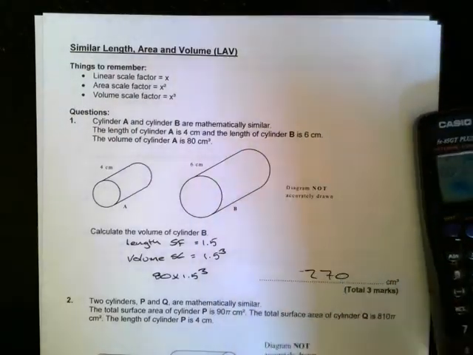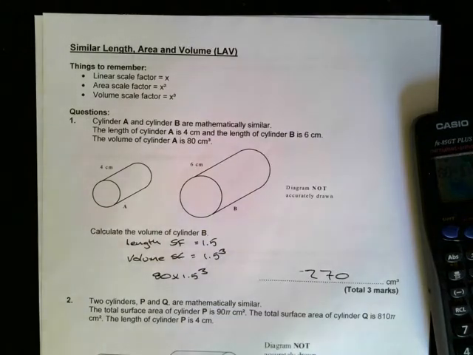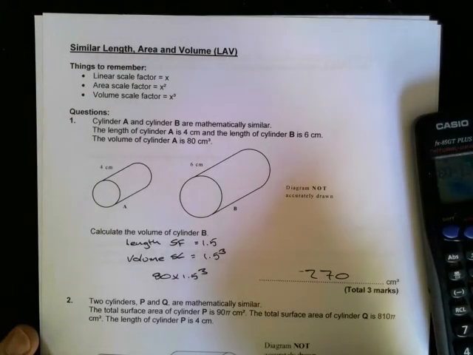Two cylinders P and Q are mathematically similar. The total surface area of cylinder P is 90 pi centimeters squared. The total surface area of Q is 810 pi centimeters squared. Sorry, centimeters squared for both those. The length of cylinder P is 4 centimeters. Work out the length of cylinder Q.